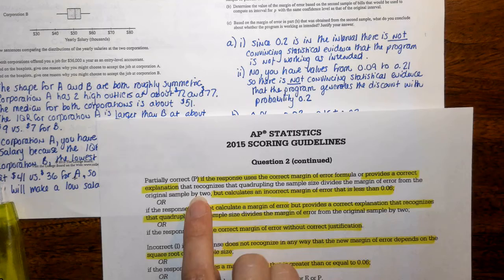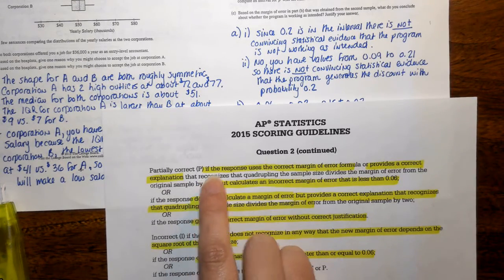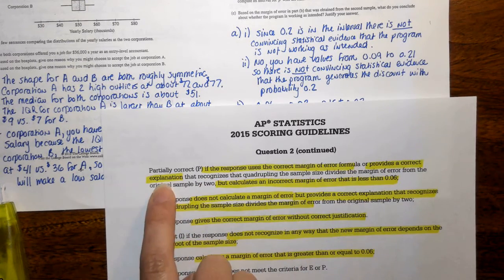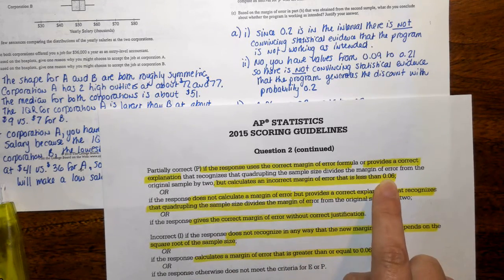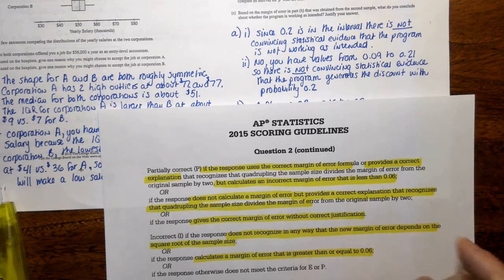You get a P if you use the correct formula or correct explanation but make an arithmetic mistake, as long as your arithmetic mistake is less than 0.06, because you should have an understanding that making a bigger sample size will give you a lower margin of error.